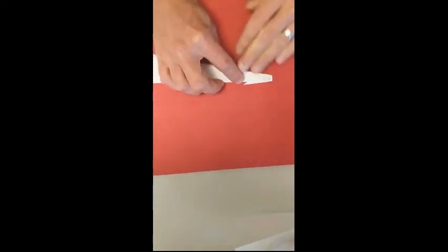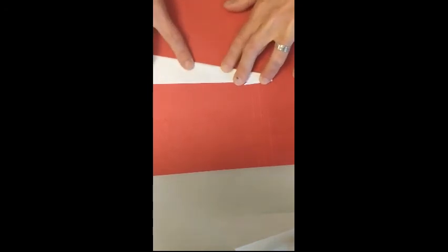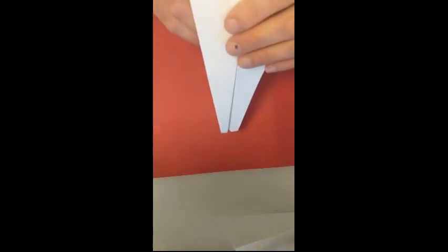Again, I wanna make sure that my edges are lined up at the front and at the back, to try and make my wings as symmetrical as possible, because a symmetrical wing, equal on both sides, is gonna equal a good flying plane. Okay, and that is your basic airplane.